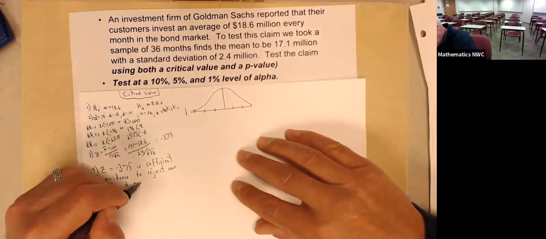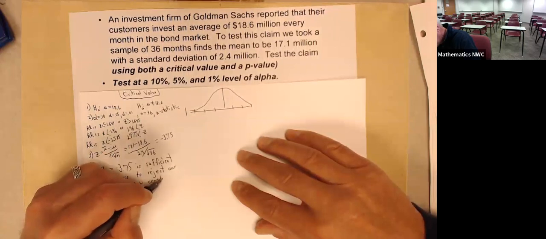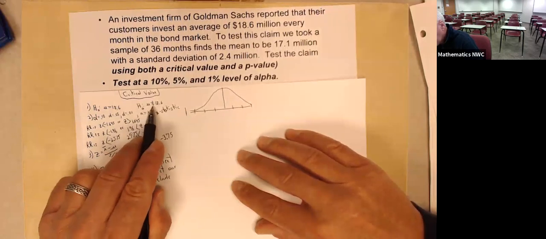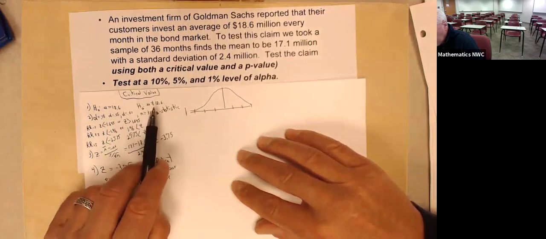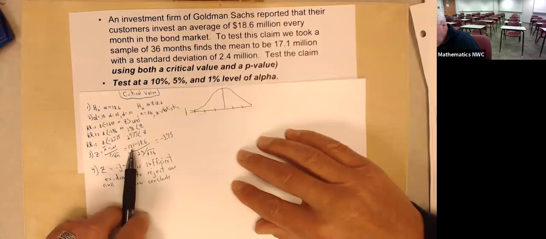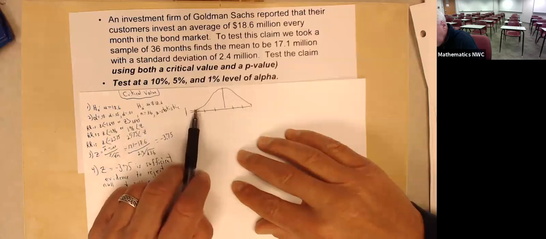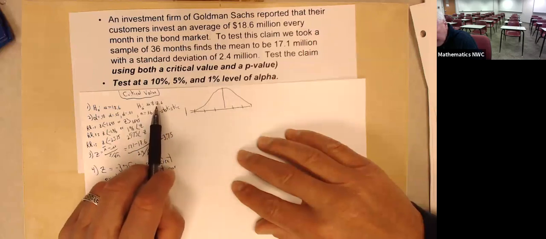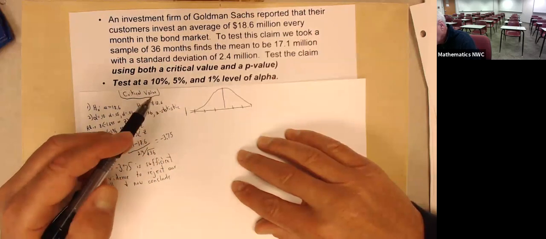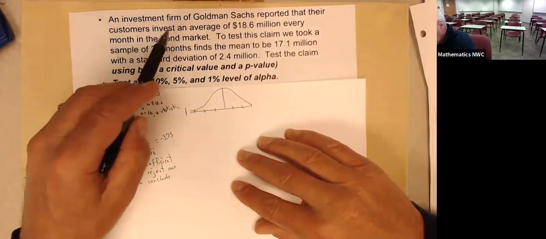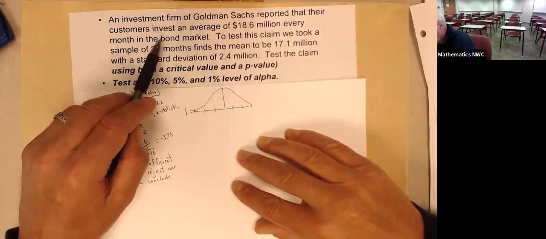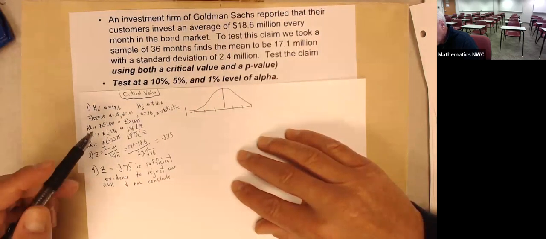and now conclude, and I have to conclude the alternative, but I can even be a little bit more specific than just say it's not equal to. Notice our number 17.1 was on the left side. I can conclude that it's less than 18.6, and I need to put that in context. So I'm going to conclude the following. The average monthly investment in the bond market is less than 18.6.